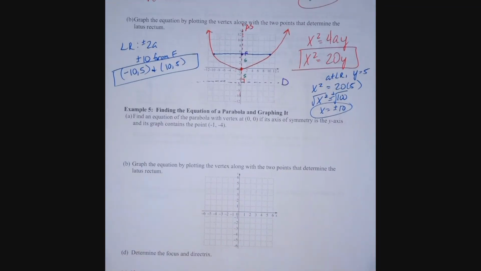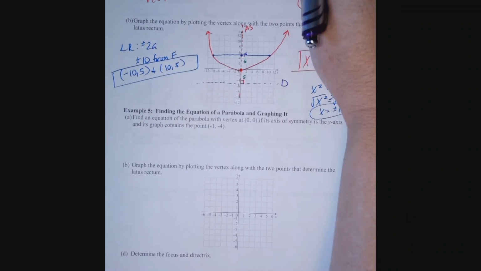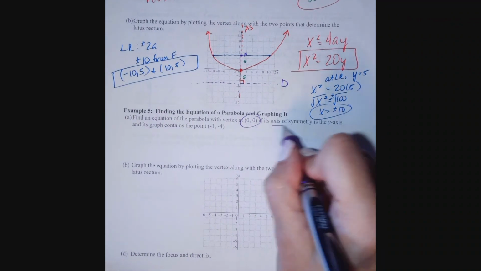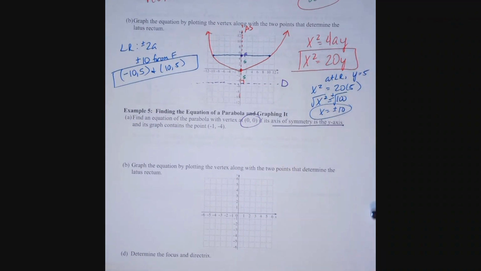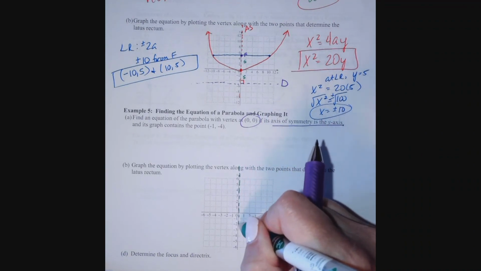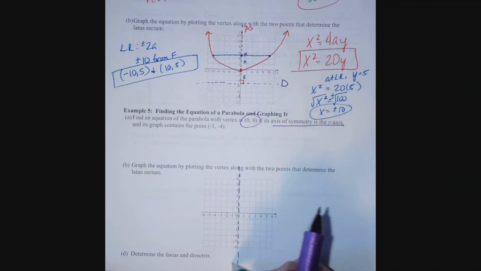Alright, finding the equation of a parabola and graphing it one more time before we move our vertex away from the origin. Find the equation of the parabola with a vertex at 0, 0. Its axis of symmetry is the y-axis. That means immediately we know it's going to open either up or down. Here's my axis of symmetry.